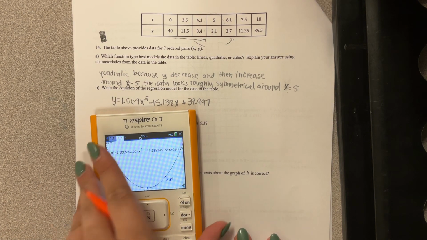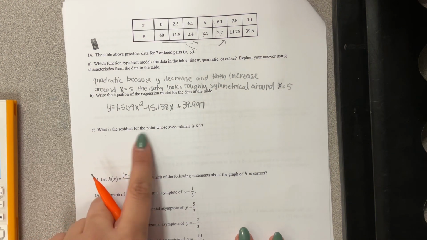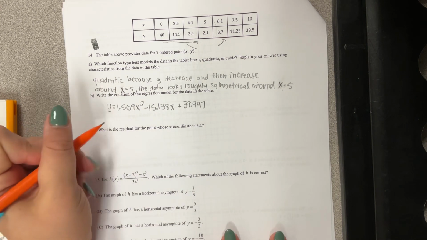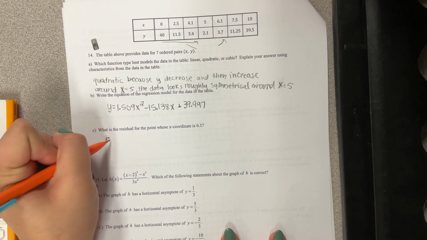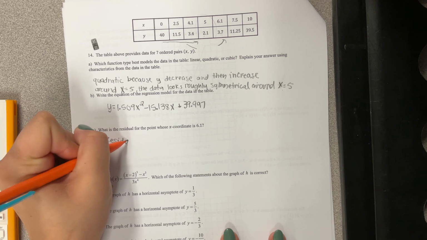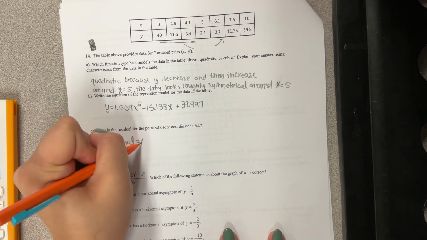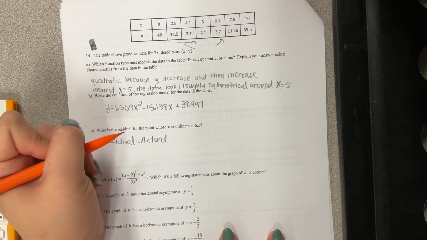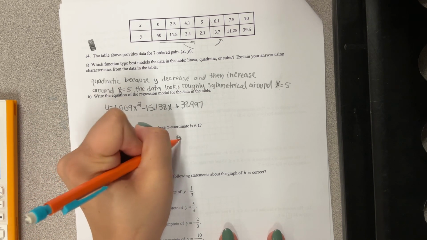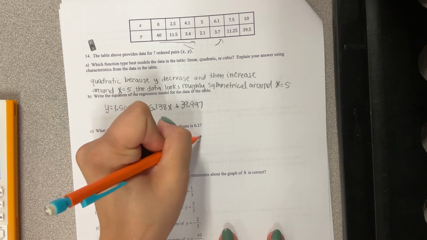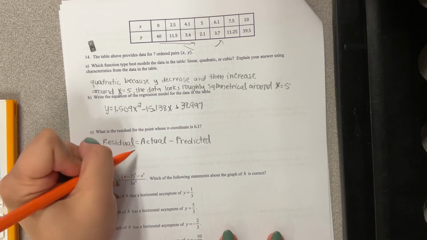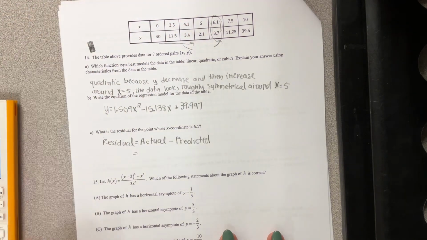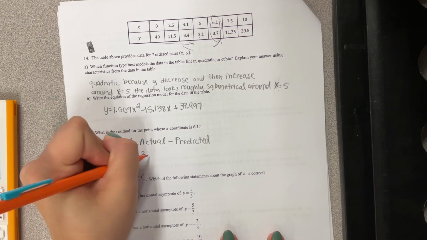Okay, now we want to know what is the residual for the point whose x coordinate is 6.1. So remember, residual is equal to actual minus the predicted. The actual comes from the table, so at 6.1, the actual is 3.7.